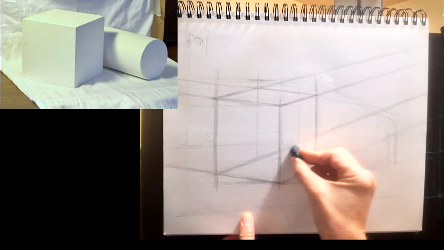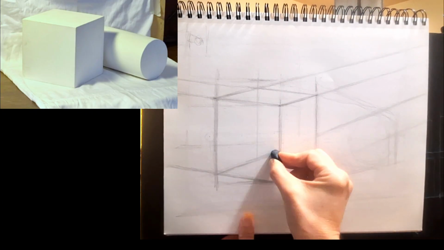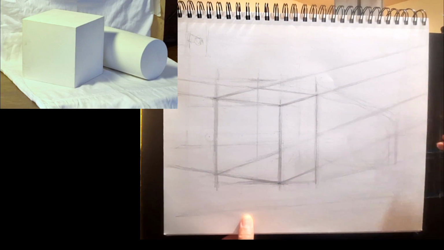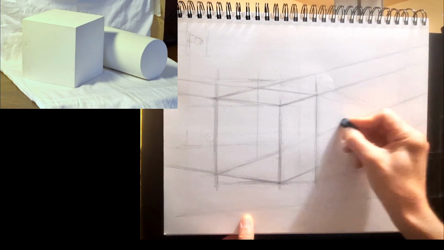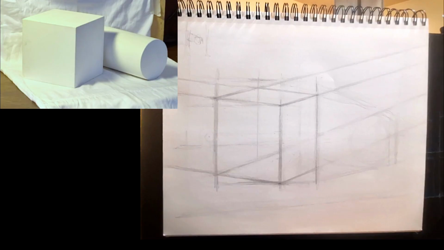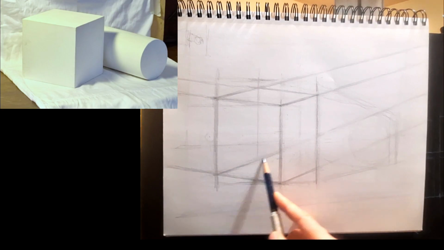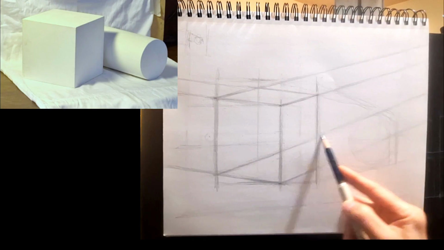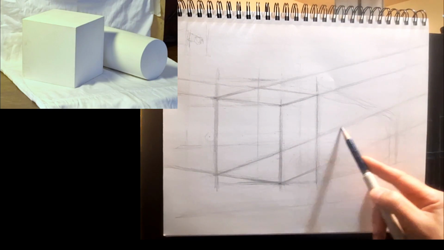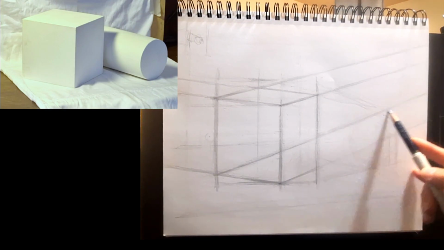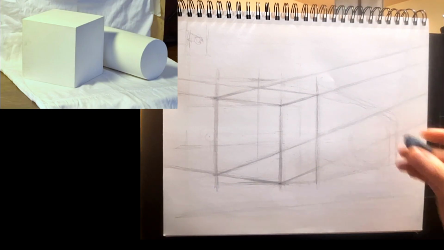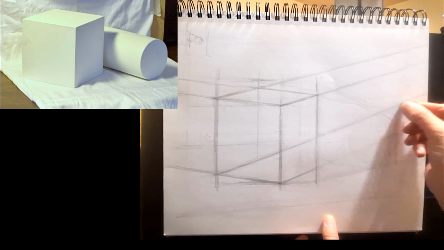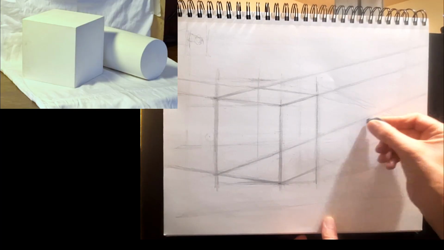If we're off, it's not going to look right. And to make sure we're not off, we extend all of these lines and see how the perspective looks. Even if your lines here are fuzzy like this, you can still get a pretty good idea.